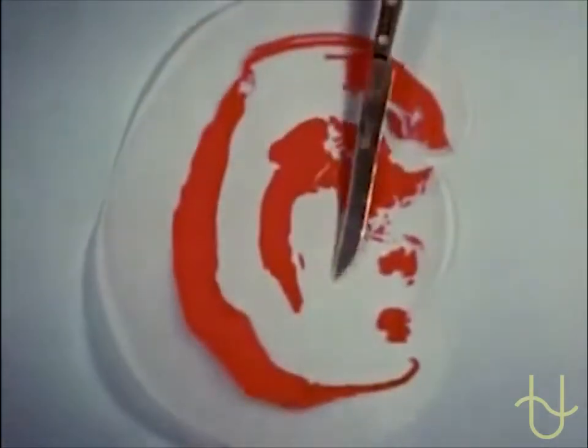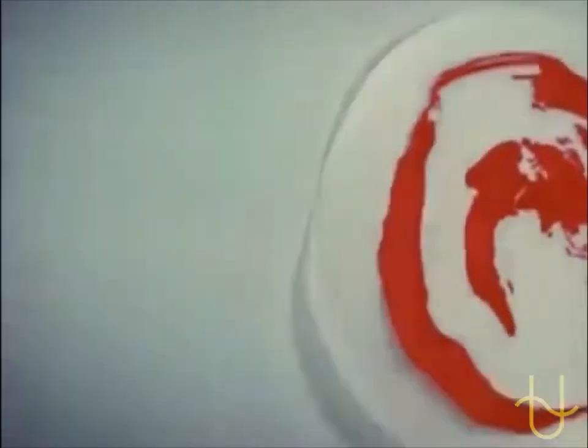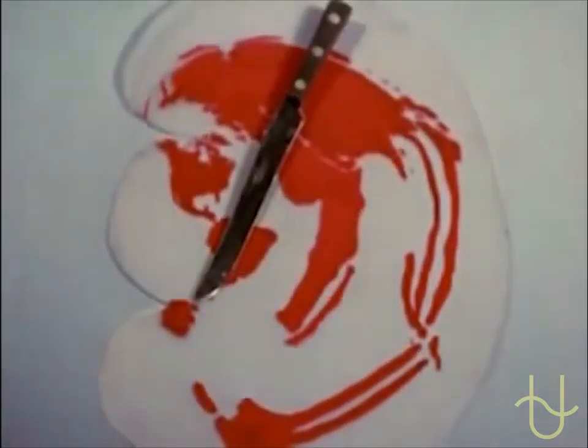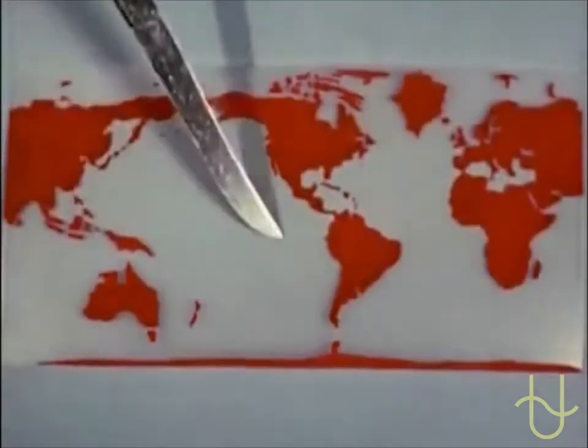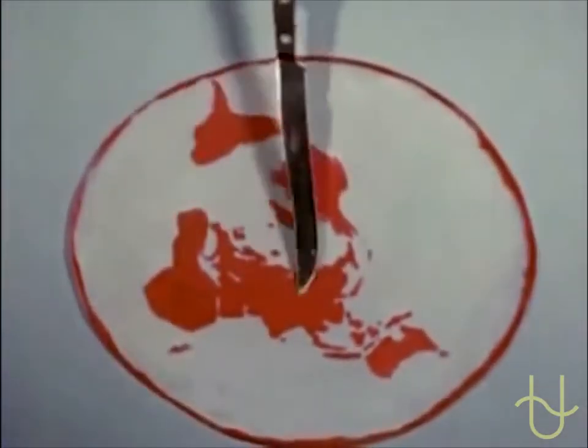Here only Asia is the right shape, and North and South America are all wrong. Here the Americas are fine, but all the rest is wrong. Here the equator is right, but the North and South poles are stretched out into long, straight lines. And here is a correct picture of the North Pole, but the South Pole has become a huge circle.